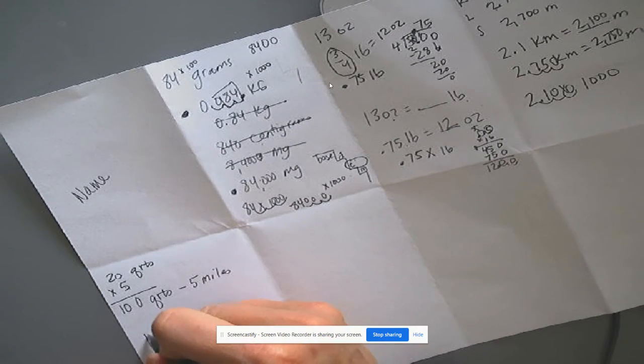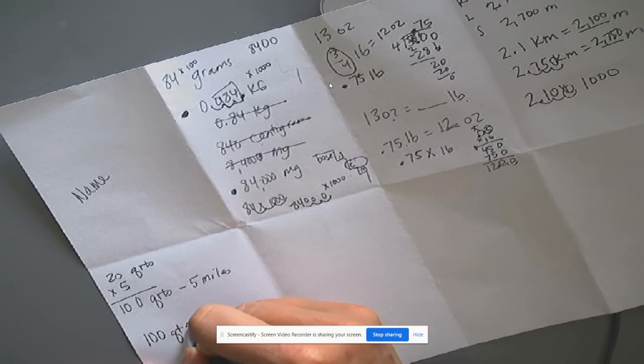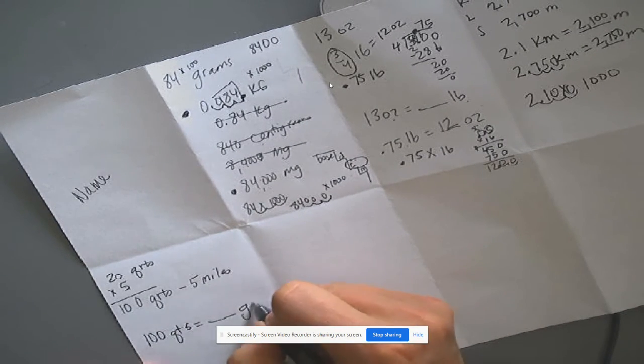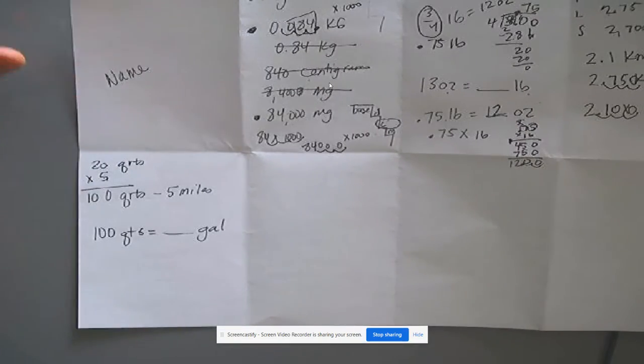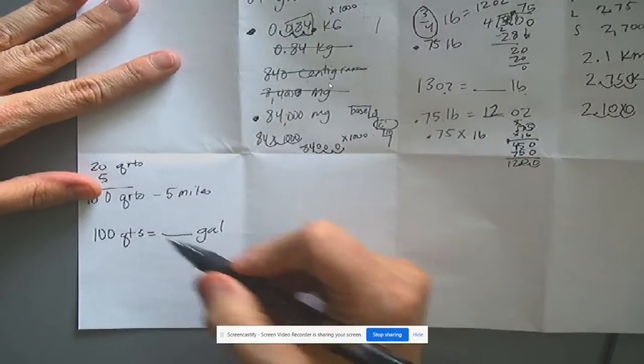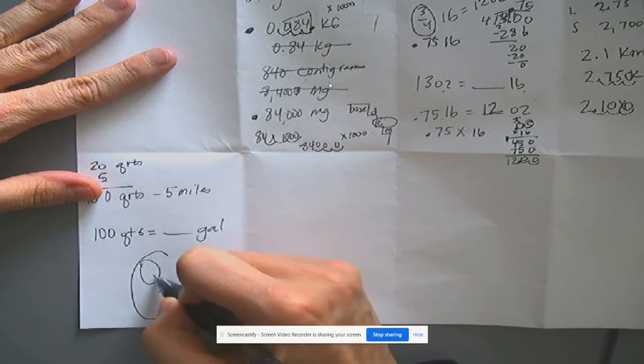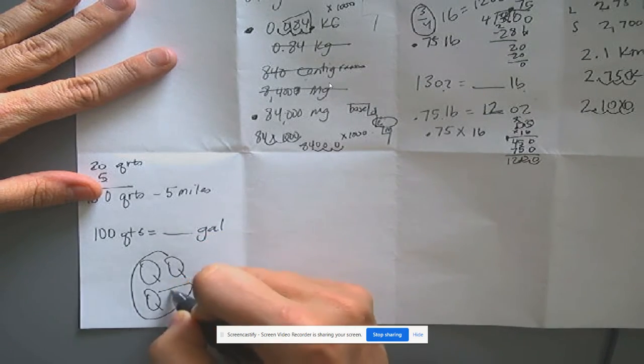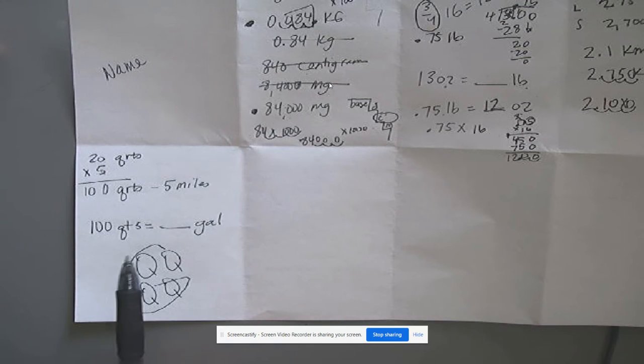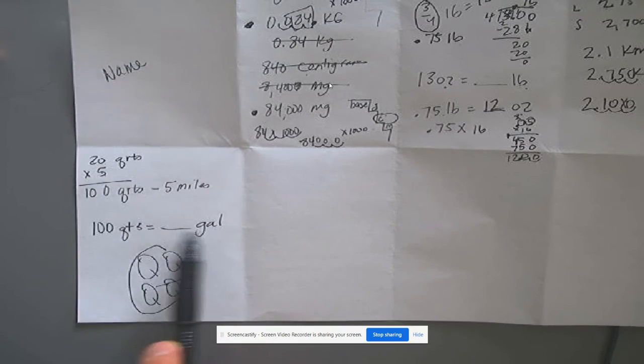But they want us to know how many gallons it burns in that 5 miles. Okay, so if we have our gallon chart that we can quickly draw, we don't have to do anything more because we're going quarts to gallons. So our question is large to small, small to large.